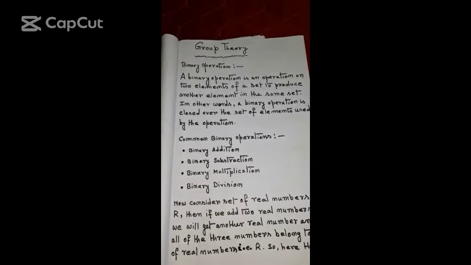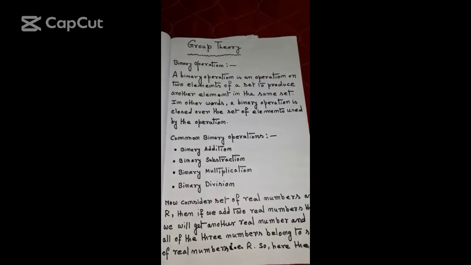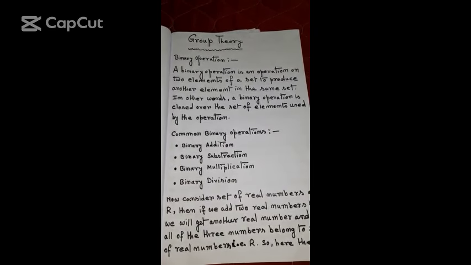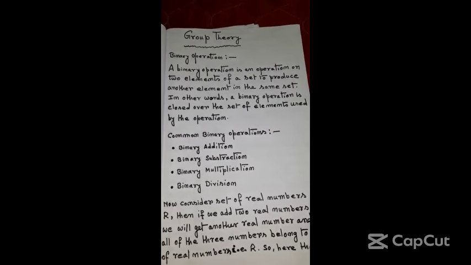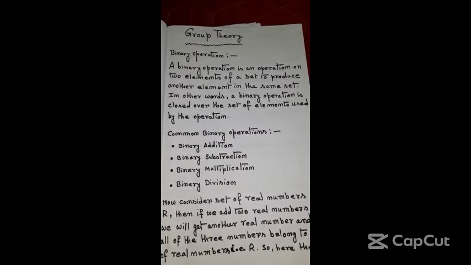Before understanding group, you have to understand what is binary operation and what is binary structure.